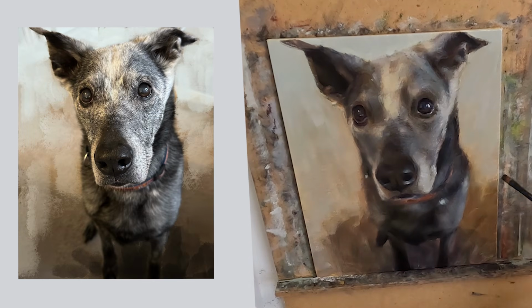So next time you sit down with a reference photo, remember, it is your starting point, not your destination. Your job is to take it somewhere the camera never could.